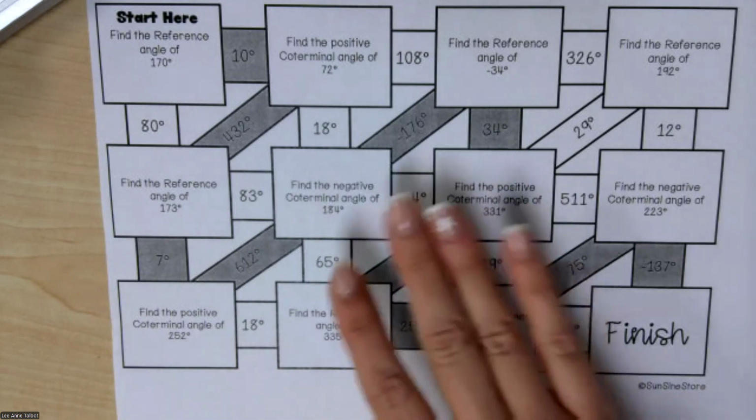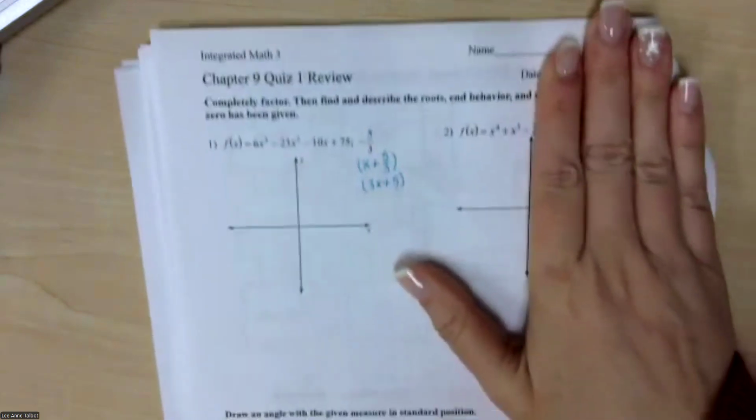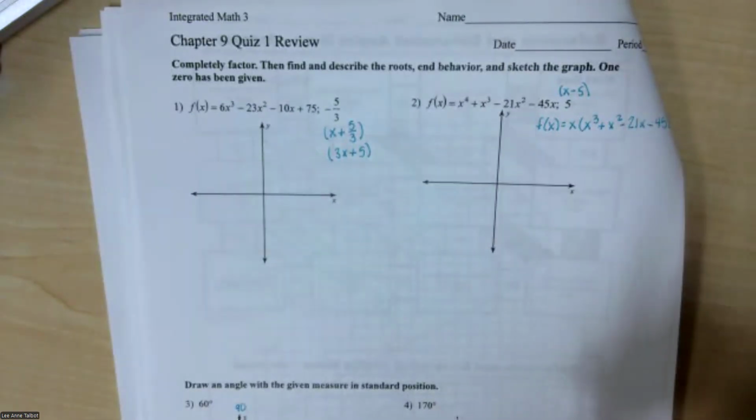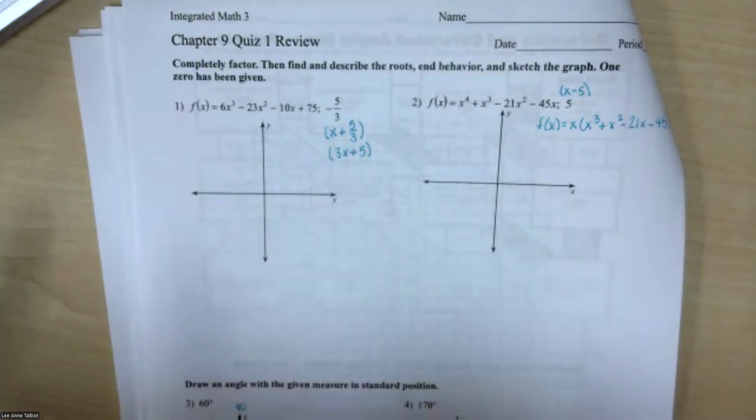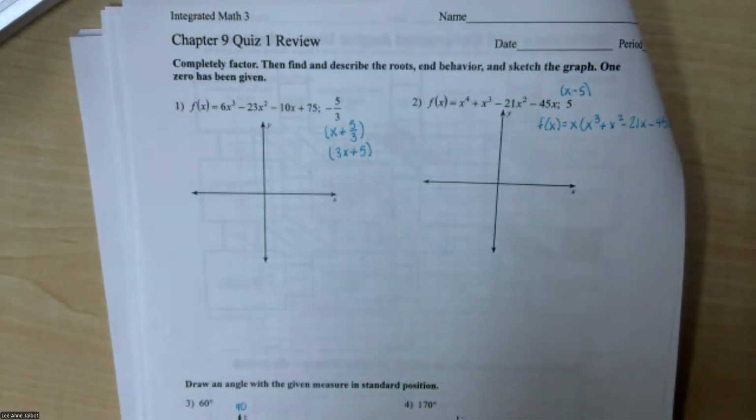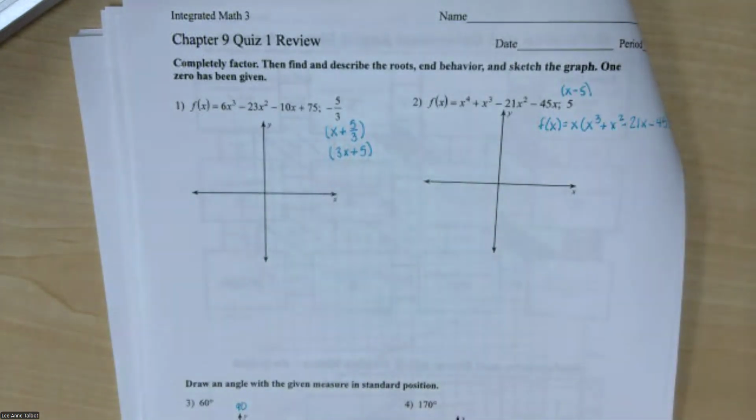Okay, now find the quiz review. Okay, I do not have time to go over any problem in its entirety, but I can spend time getting you unstuck on or started. So what questions do you want to ask me for this?